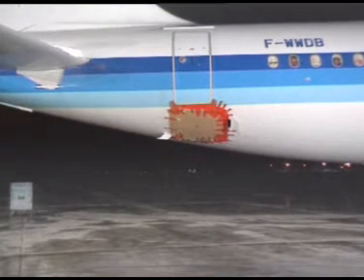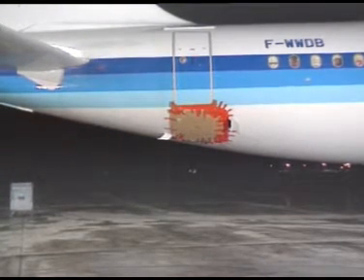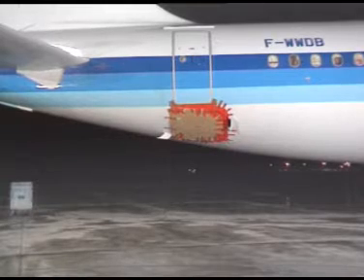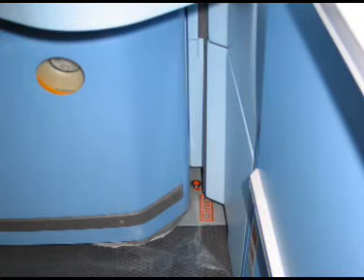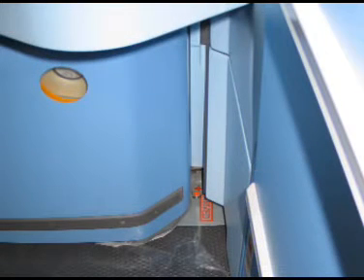A slide deployment can be initiated whenever the door is opened in the emergency configuration. When the slide is armed, it can be checked on a red indicator located on the bottom of the slide decorative cover.